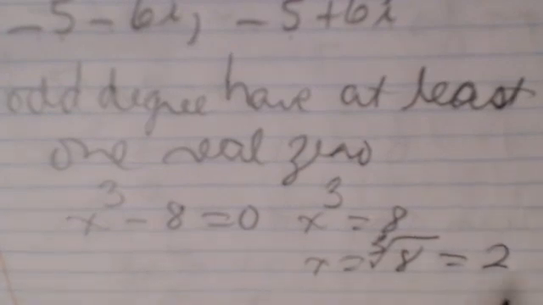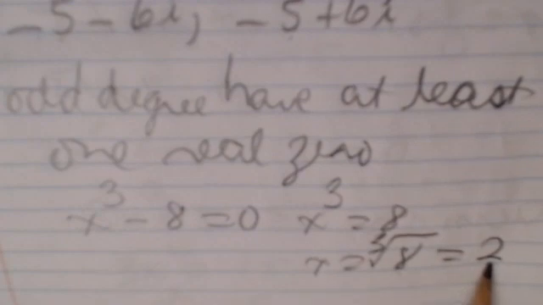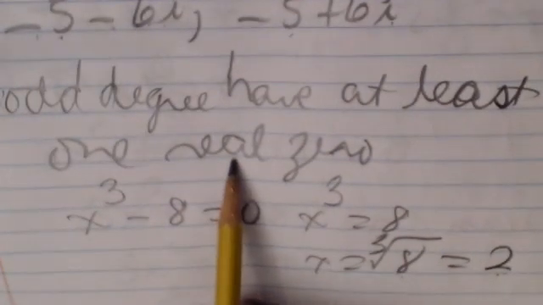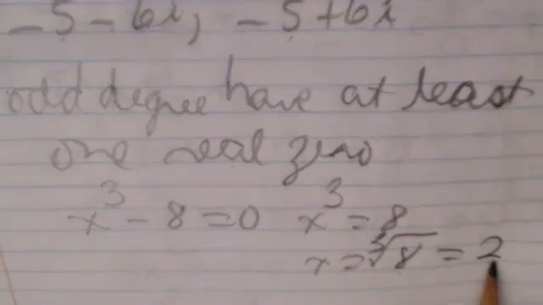Now, the real answer to that is easy to find. X cubed is equal to 8. X is equal to the cube root of 8, which is 2. So the real answer to this, and it says that it has at least one real zero. So the real zero to this thing is 2.